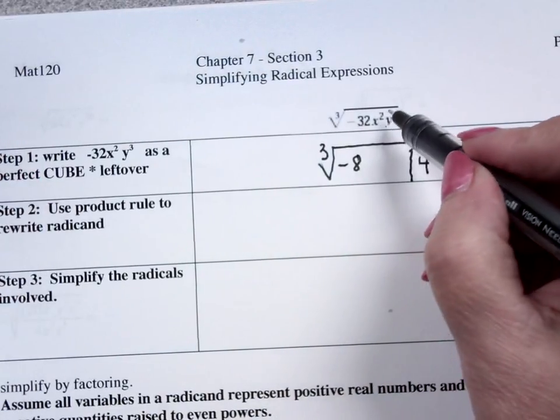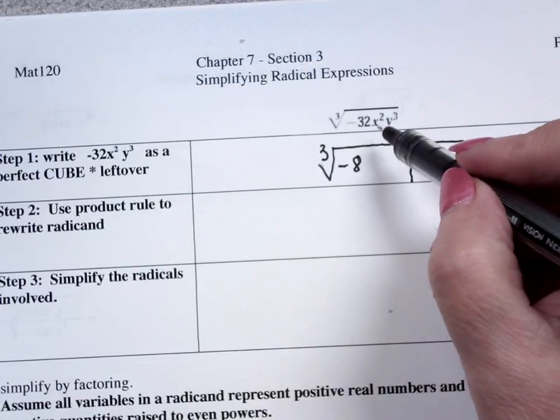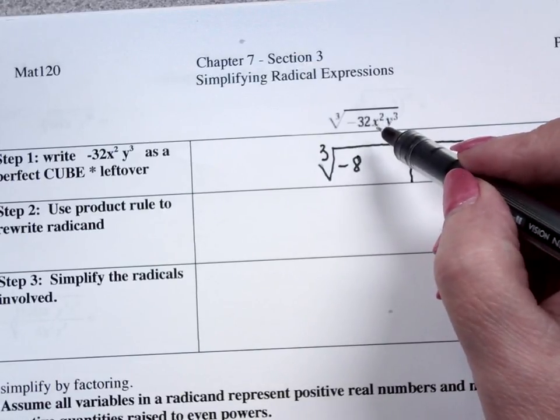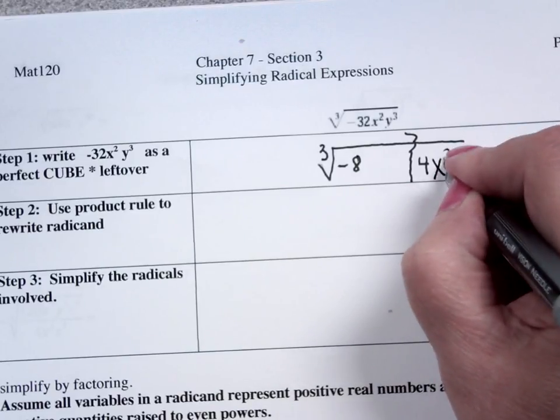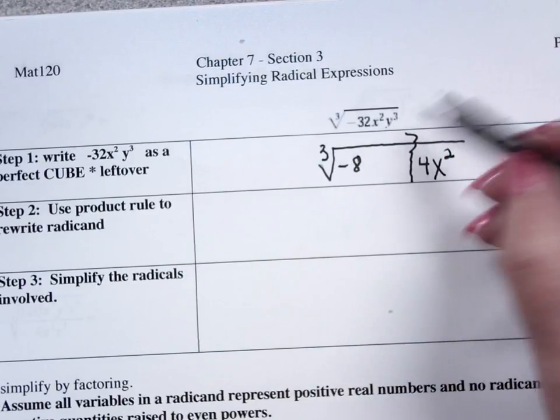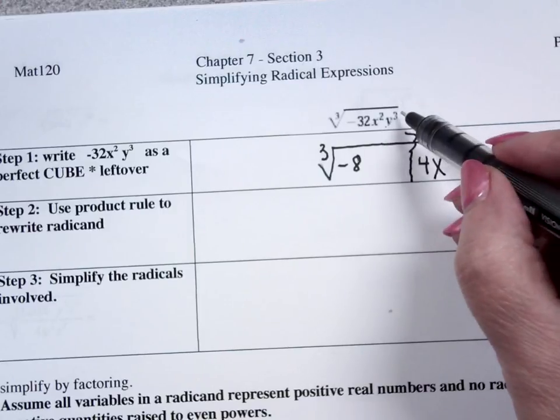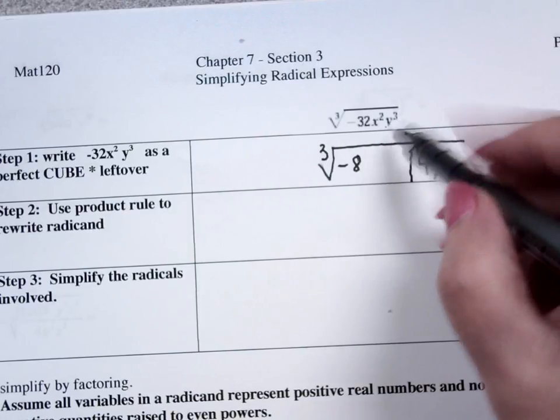X squared is not a cube because in order to have a cube, you need to have 3 x's. I only have 2, so it goes into the leftover. And y cubed is a cube because I've got 3 of them.